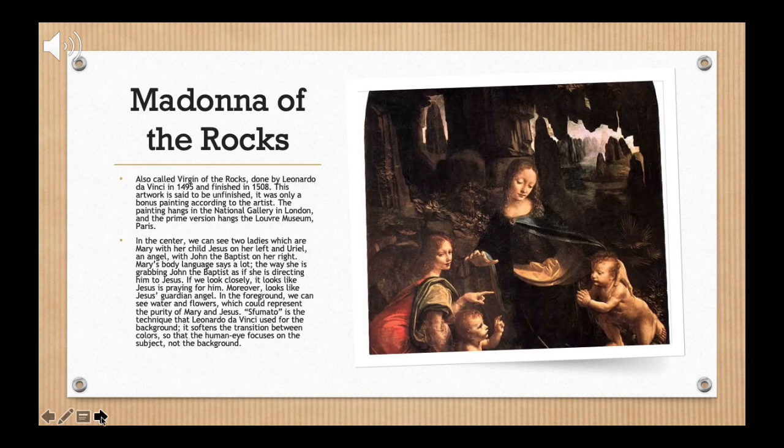Also called Virgin of the Rocks, done by Leonardo da Vinci in 1495 and finished in 1508. This artwork is said to be unfinished. It was only a bonus painting according to the artist. The painting hangs in the National Gallery in London, and the prime version hangs in the Louvre Museum in Paris. In the center, we can see two ladies, which are Mary with her child Jesus on her left, and Uriel, an angel, with John the Baptist on her right.